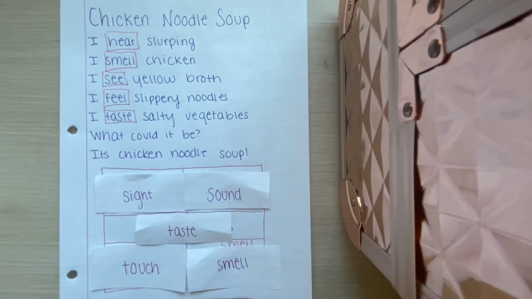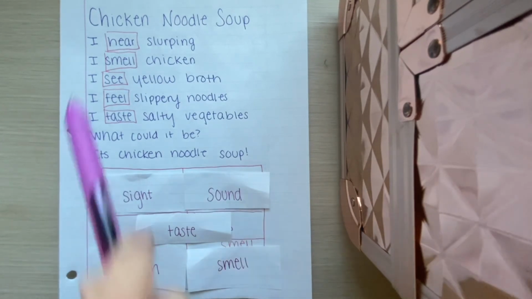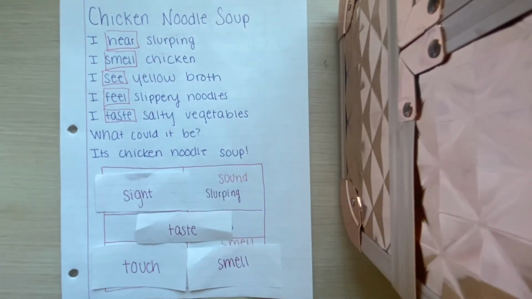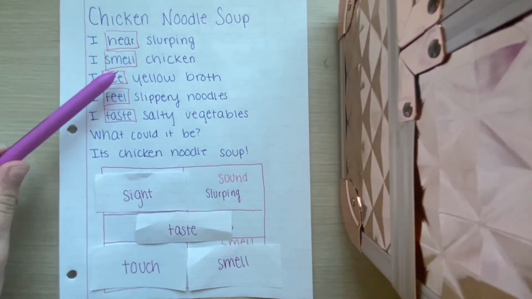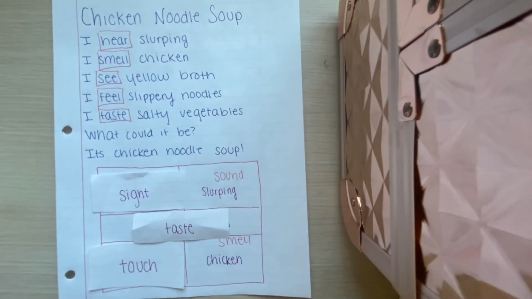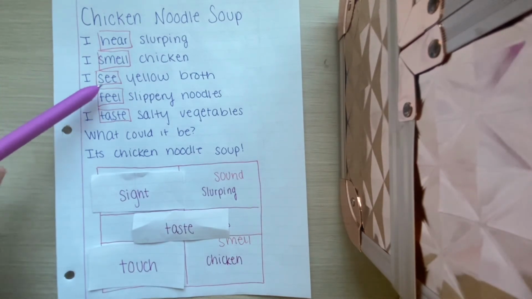It's chicken noodle soup. Now, remember to break it down as we did in the previous examples. Make the boxes if you have paper and pencil by you, but remember, if not, just say it out loud. Let's start with what you can hear. Remember, hear goes with sound. So what can you hear in this story? Slurping. That's very good. All right, let's move on to the next one. What can you smell? You smell chicken. Good job.